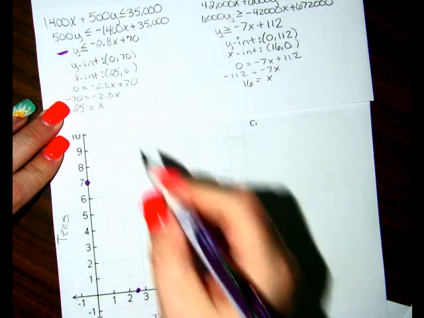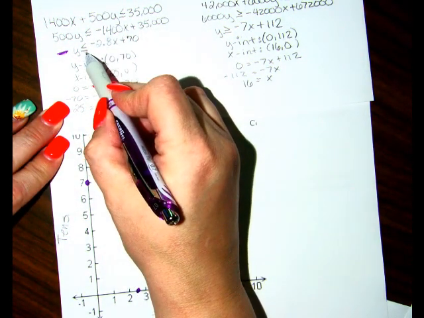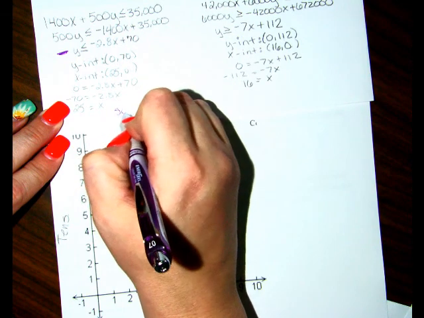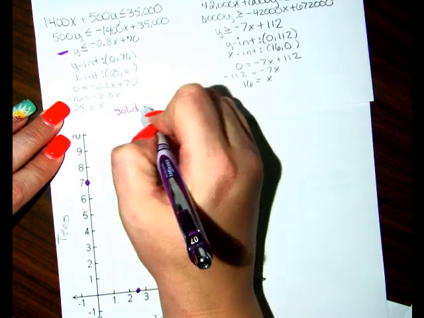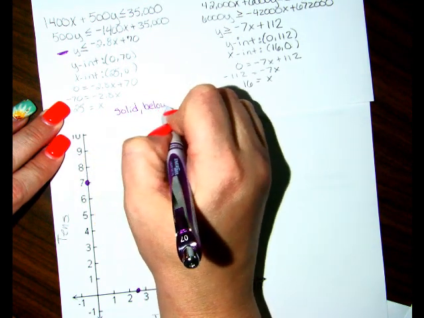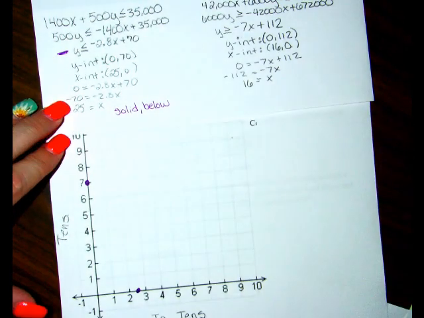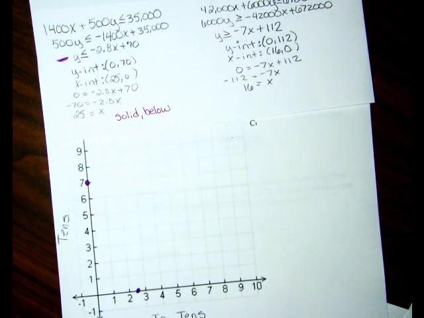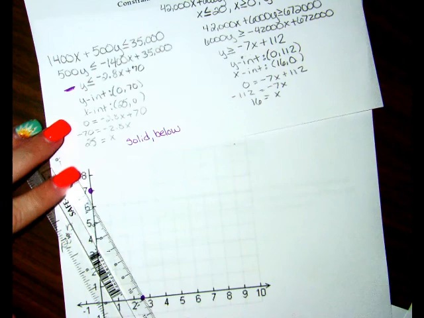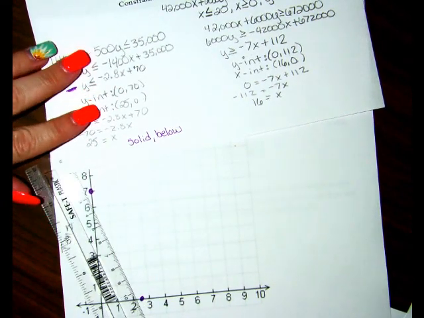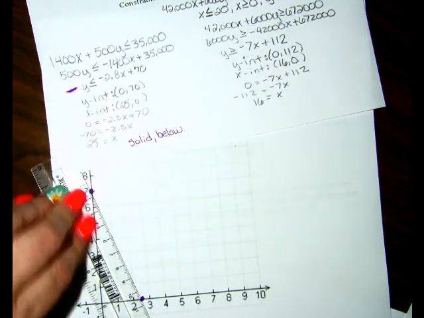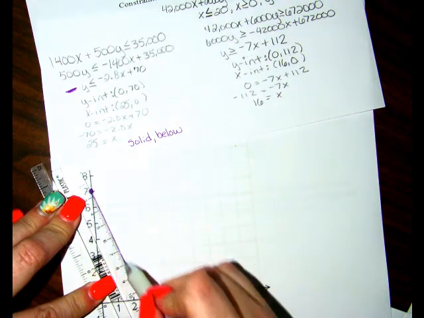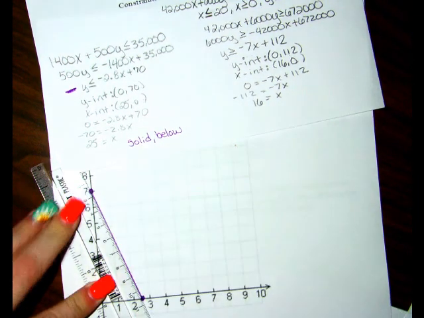Okay? Now looking at this, it's less than or equal to, so I know I'm solid, and I'm shading below. Okay? So now I take a straight edge, and I make my line. Draw my line. Okay?